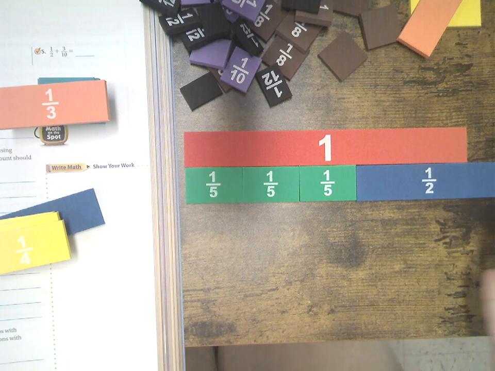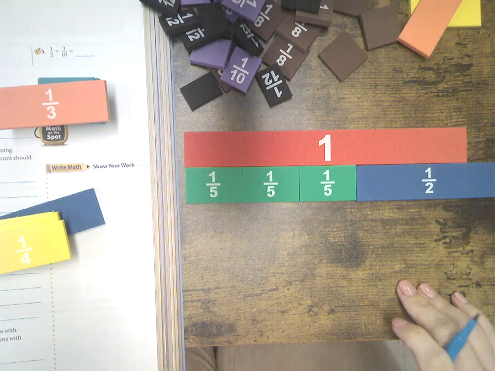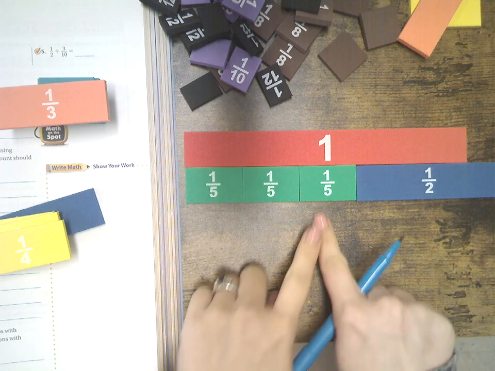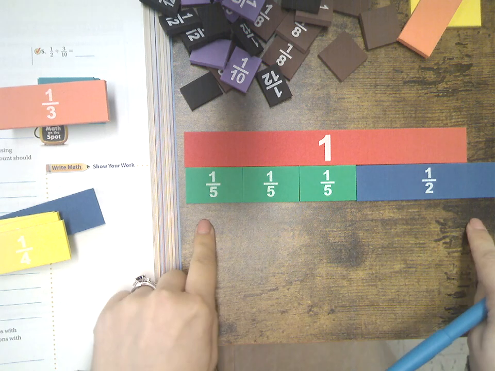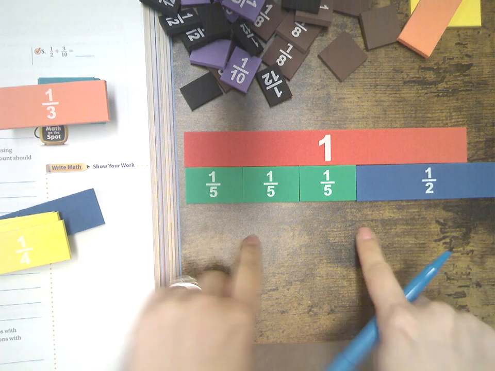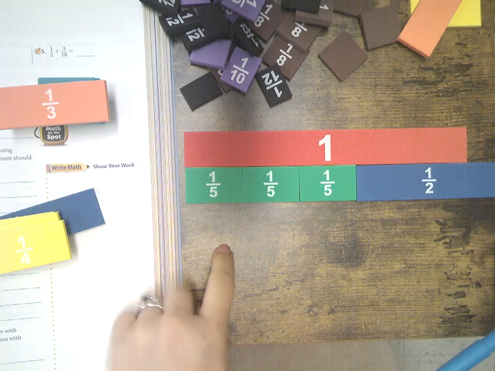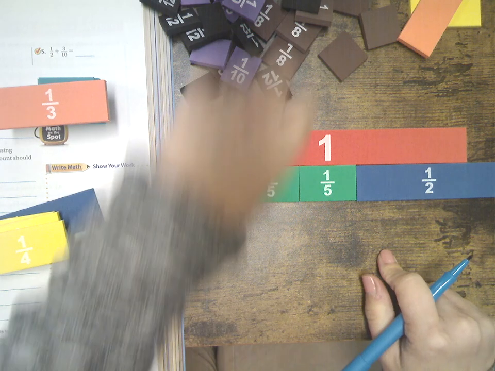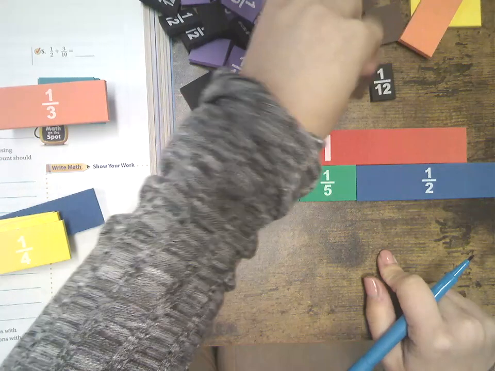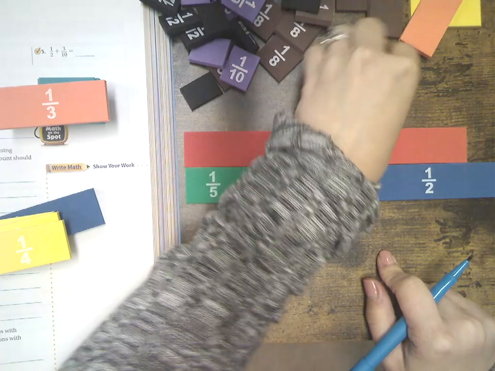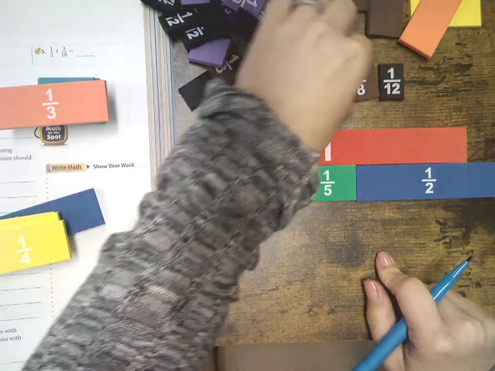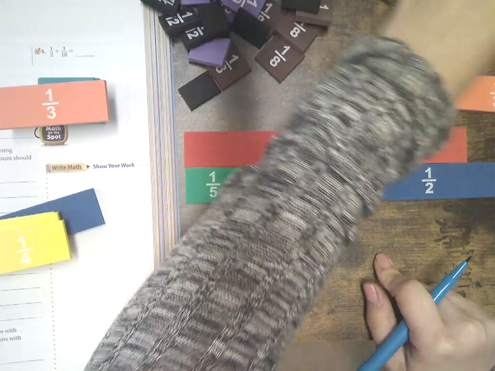So I see 3/5 and I see 1/2, and I wonder what common factors I am going to find that will fit on both of these and add up to what I need. So I look at the numbers I have and use my fraction strips. I have 1/8, 1/12, 1/10, 1/3, 1/4.